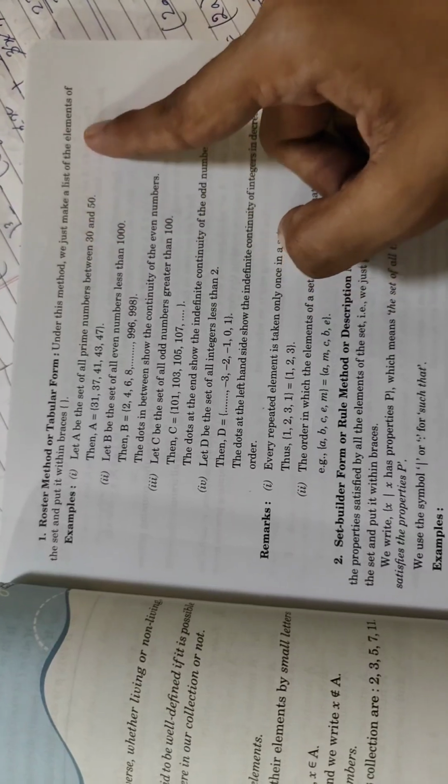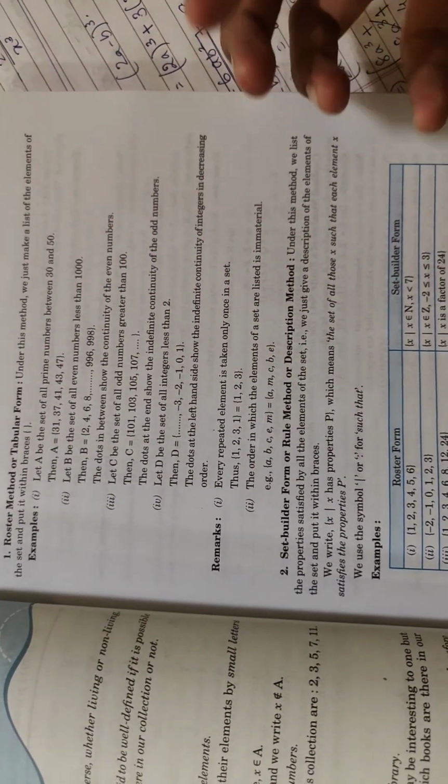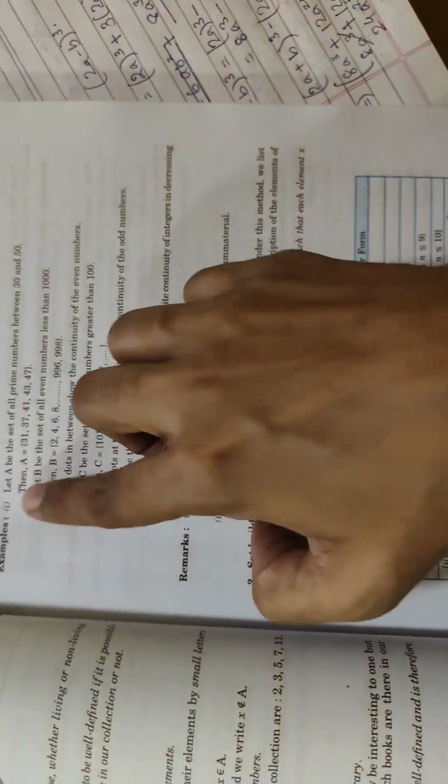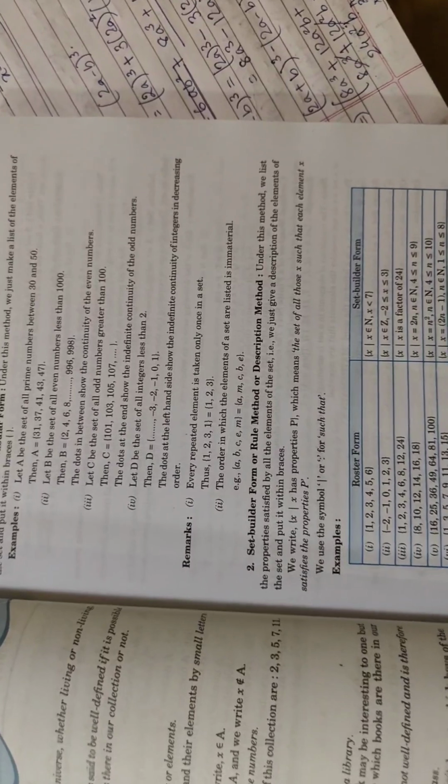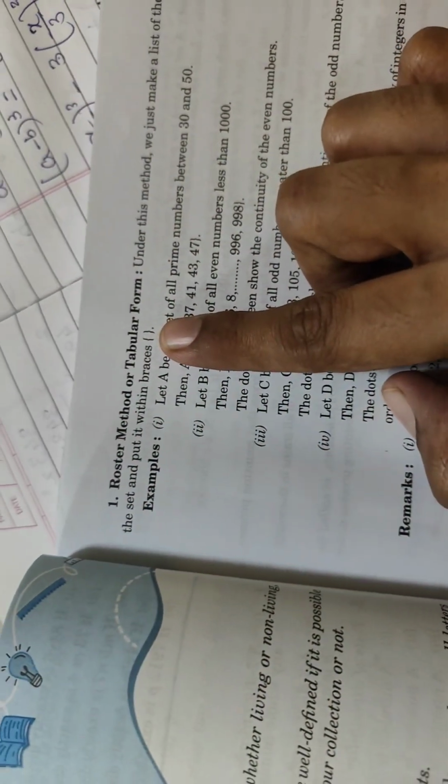Now, what is the roster method? First we'll see what the roster method is. In this method, we just have to make a list of the elements of the set and put it into brackets. We have to use this kind of brackets.